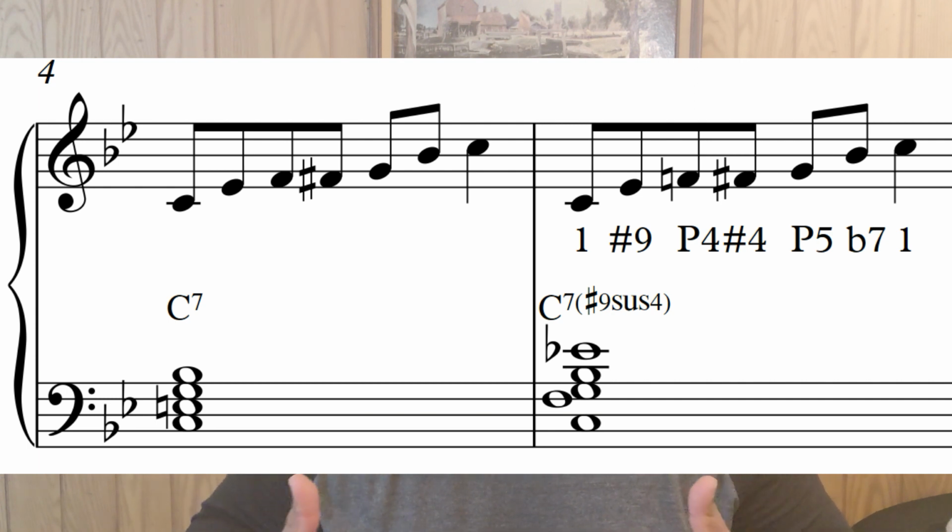And if you notice, this scale does not have a third, so it's a type of suspension. When we resolve this suspension, it starts to actually sound like the blues that we all know and love. If only there was a way we had a scale that was different on the way up and on the way down.